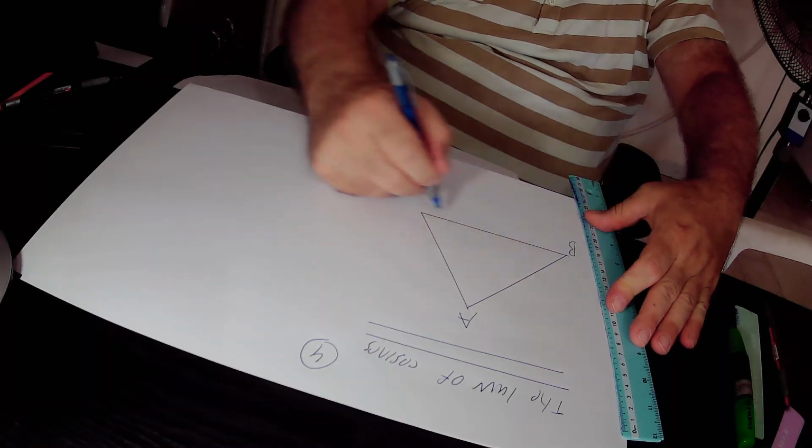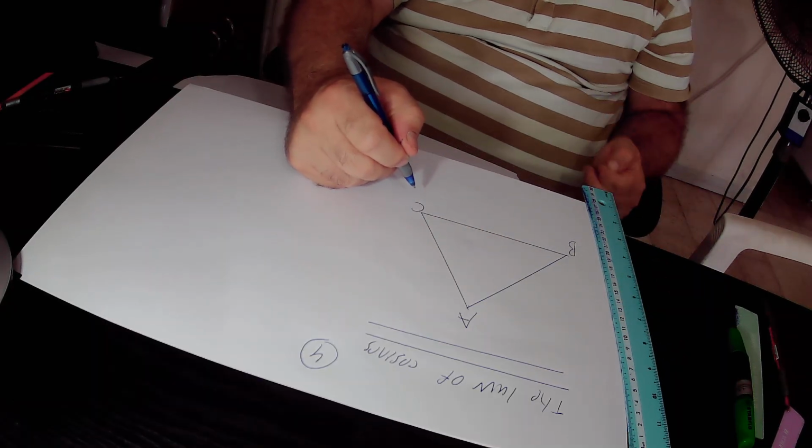So actually, this is triangle ABC that could be any triangle.